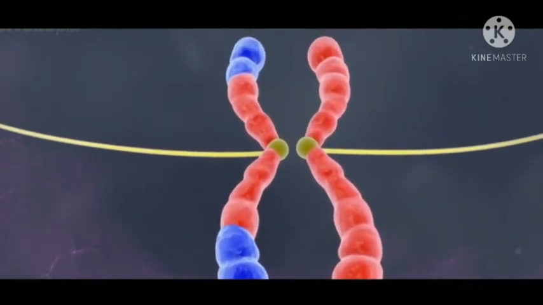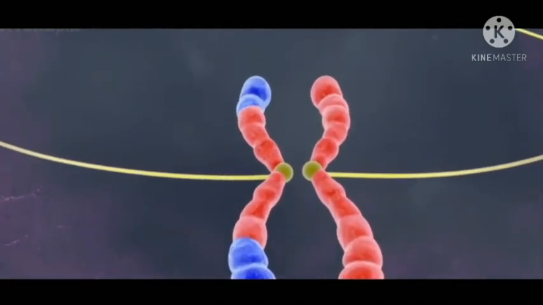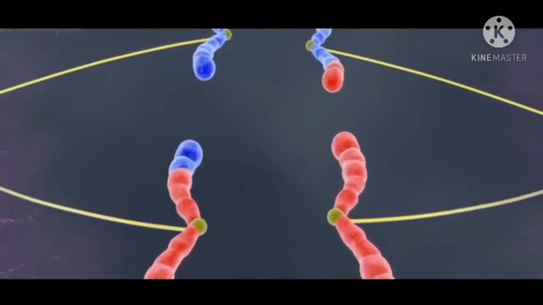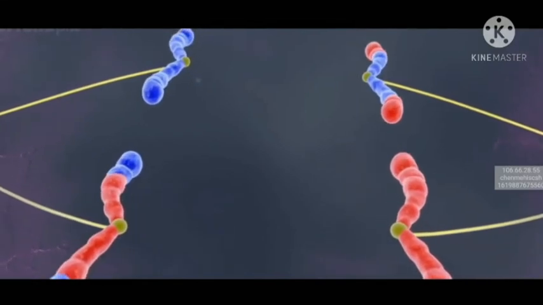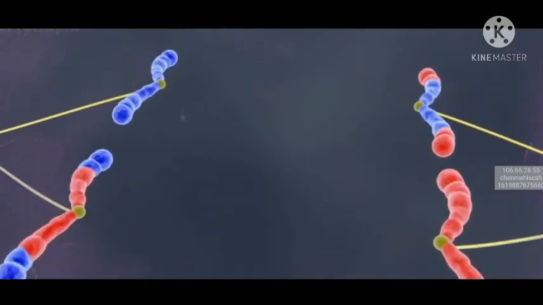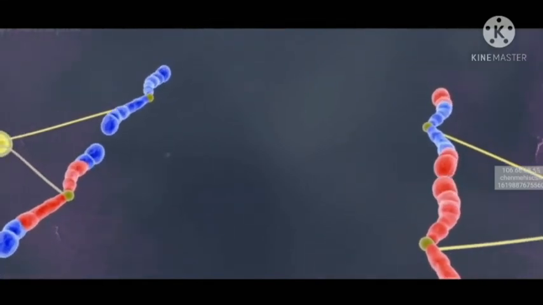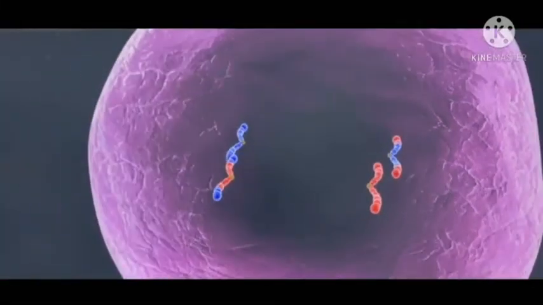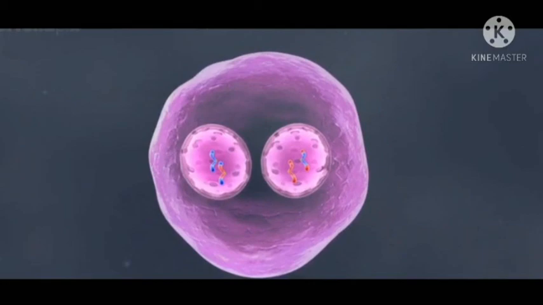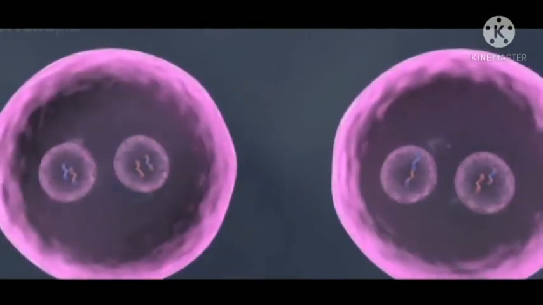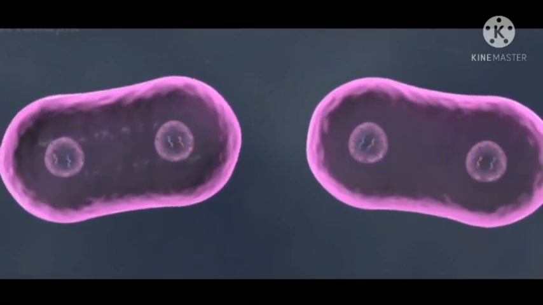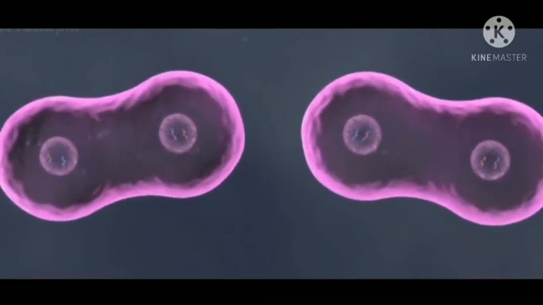In anaphase II, the spindle fibers contract and chromatids move towards opposite poles. In telophase II, the chromatids completely migrate to the opposite poles and are now known as chromosomes. A nuclear envelope reforms around each set of chromosomes. Cytokinesis occurs, producing 4 daughter cells, each with a haploid set of chromosomes.